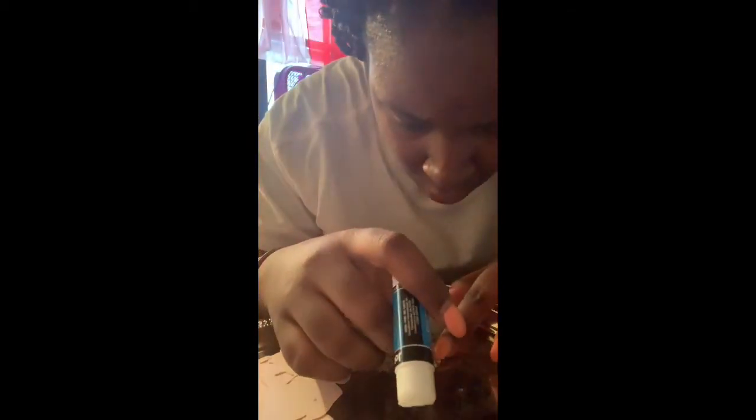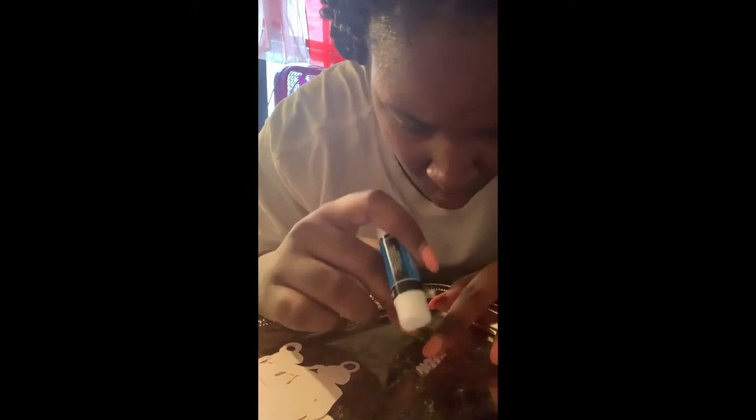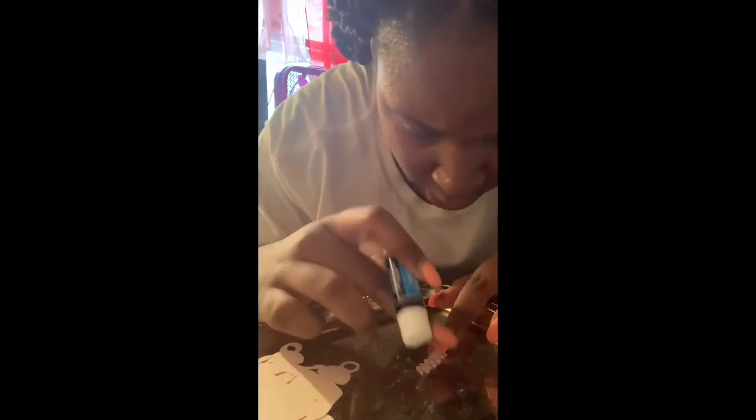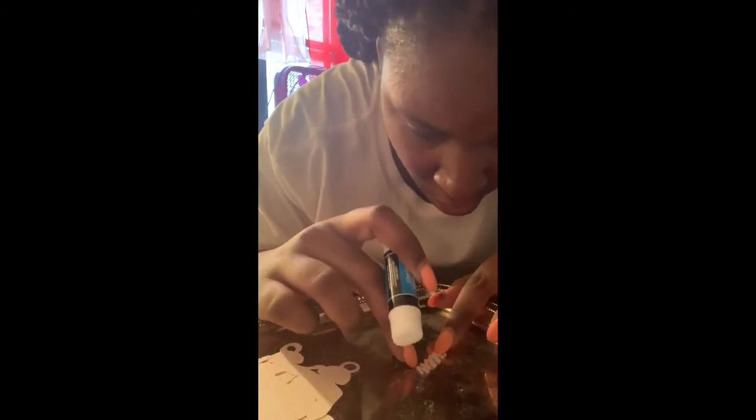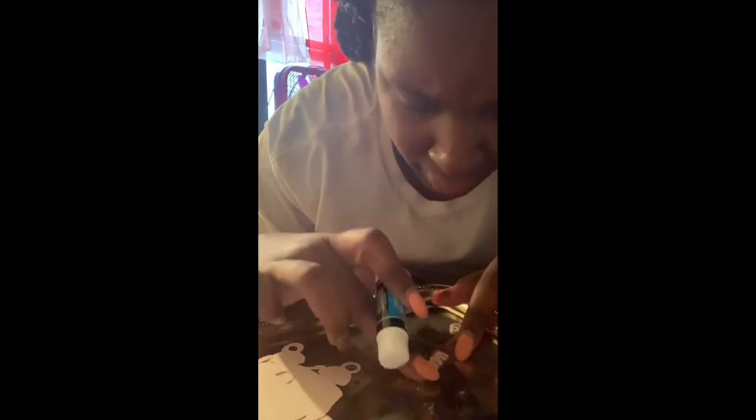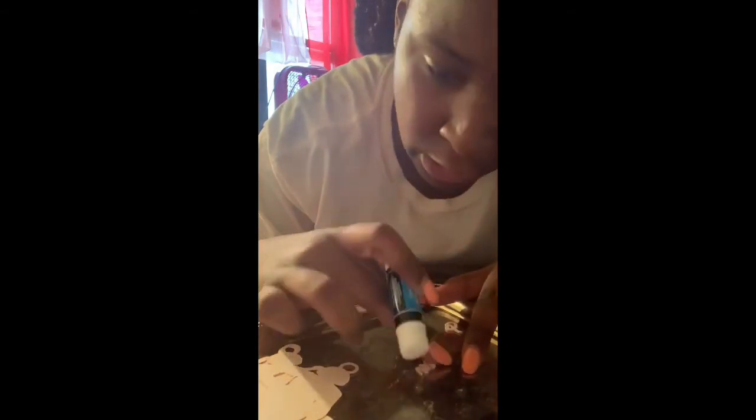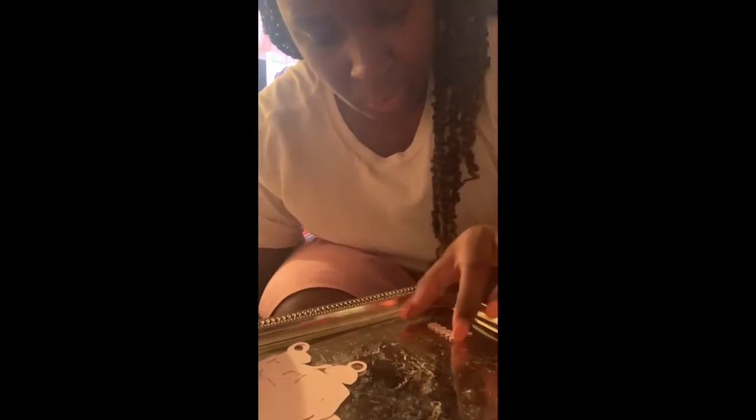You can also use as many layers as you like, so it's pretty much up to your own preference. If you want to use more layers, you can use more layers. Being that this is a practice piece, I'm not using too many layers. Okay, so. And I just realized I messed up because I used pink paper with pink words and it should have been a different color. But we're just gonna have to make it work.